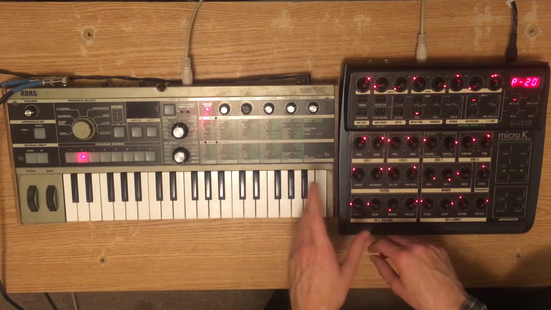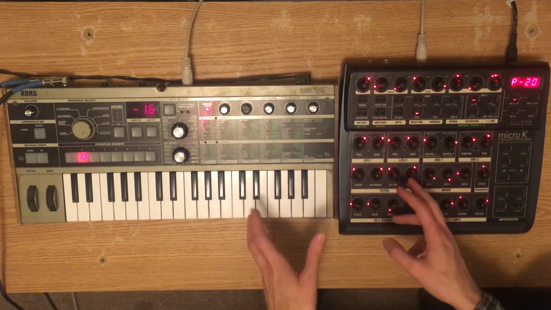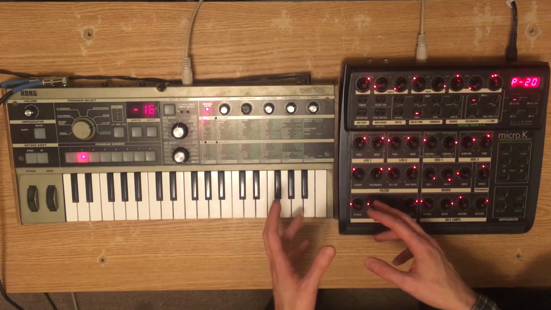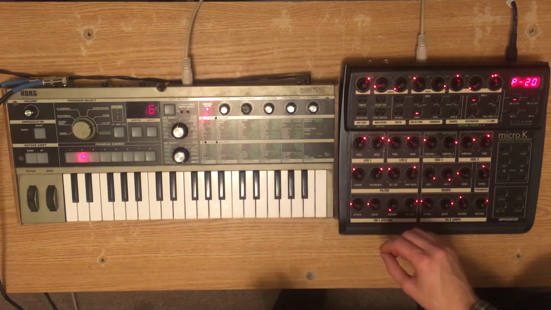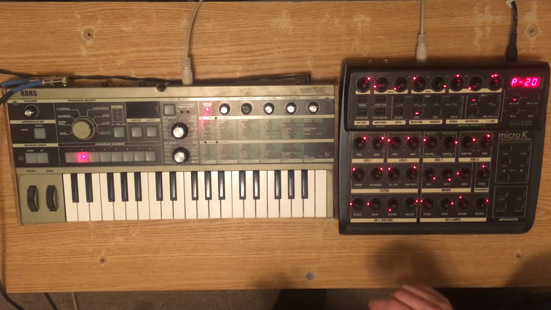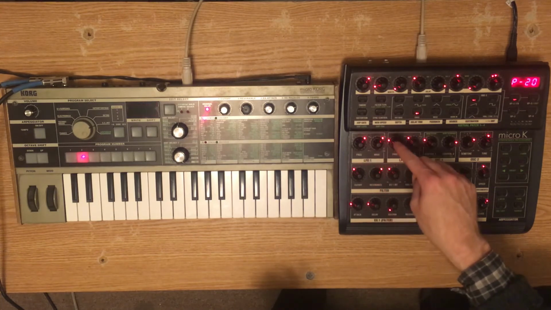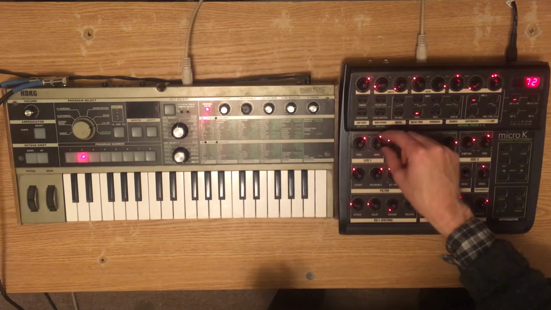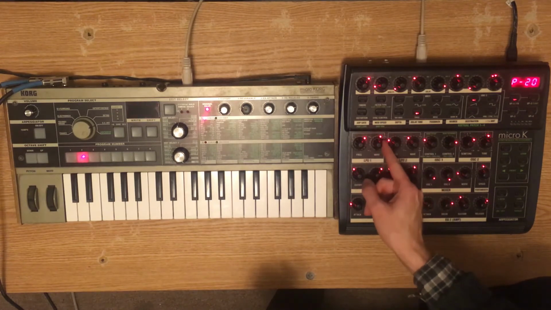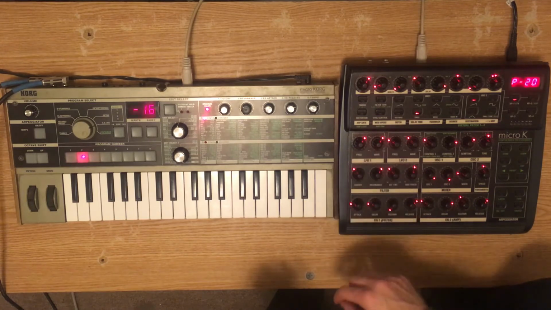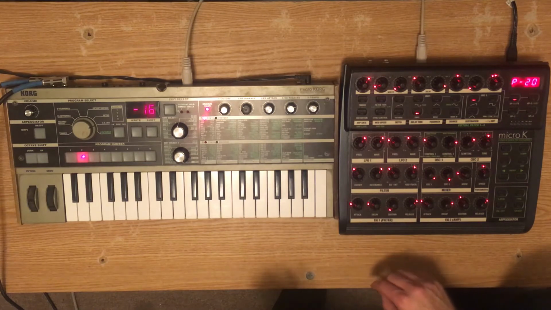And now basically we're going to go in and do a few things to get some movement out of the sound and get a few different things going on here. So first we're going to set our LFO 1. We're going to set this to triangle. So you can see we got the different shapes here. Set that to triangle. And we're going to set that to 8.